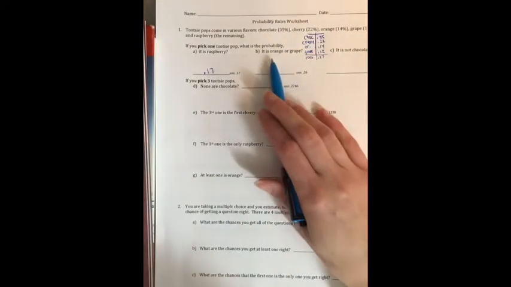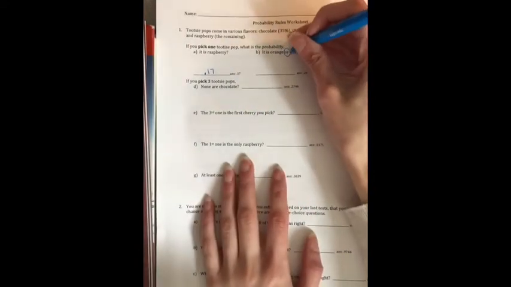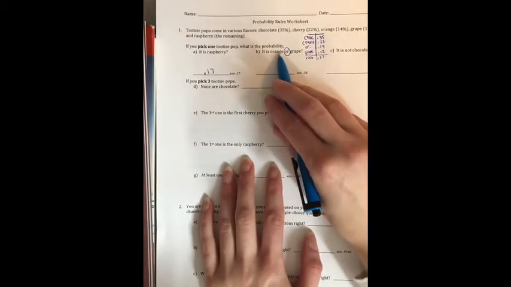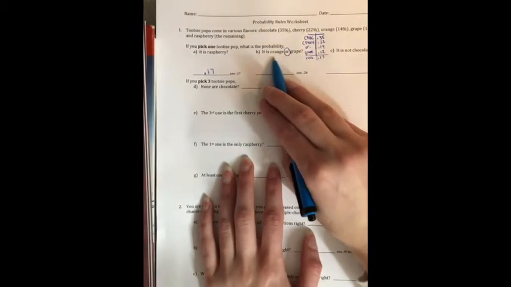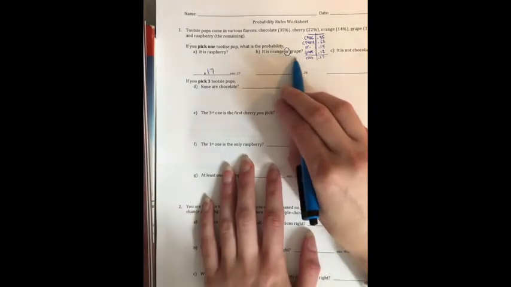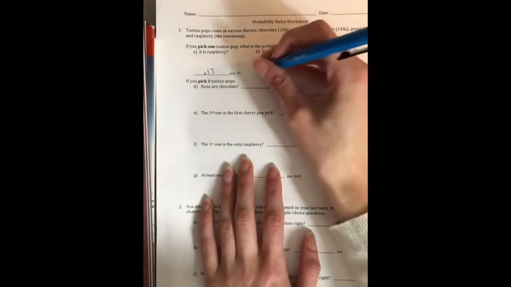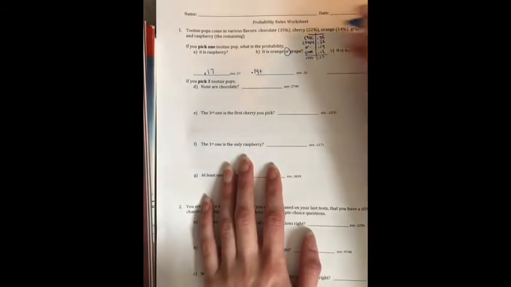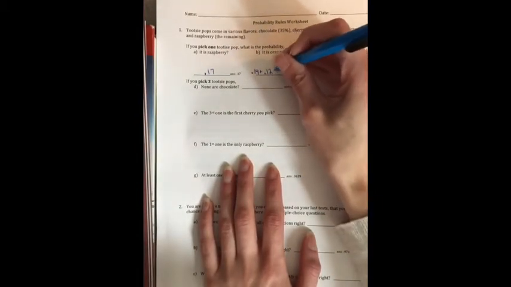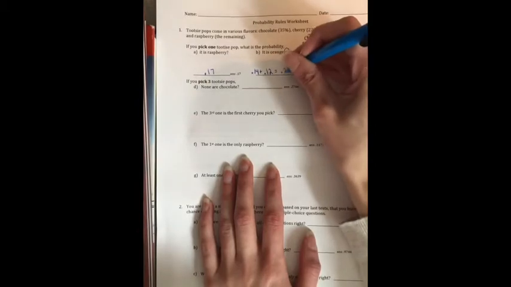Okay, if it is orange or grape, I know that or means add because I need to increase my probability from just orange to now orange or grape. So orange is 0.14 and grape is 0.12, so orange or grape is 0.26.